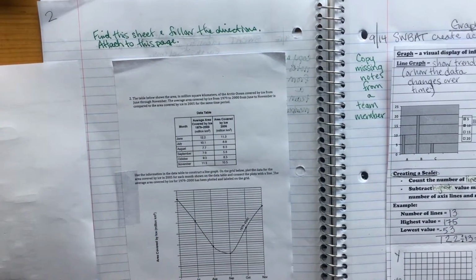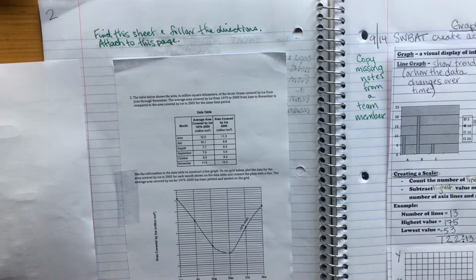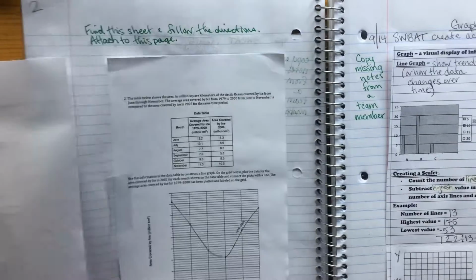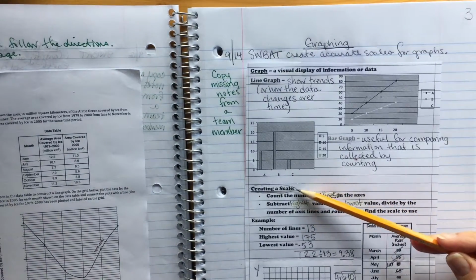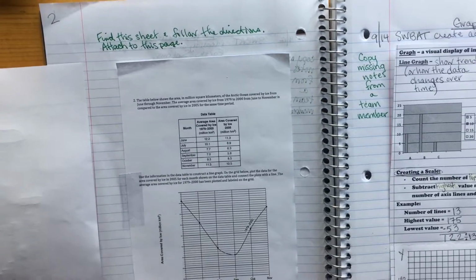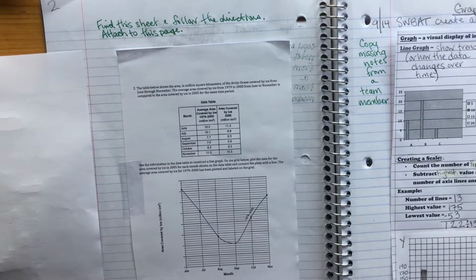And just like we did for question number 1, we're going to really read through the question first. Then we're going to follow our steps for creating a scale. And then we're going to graph the data. So we're going to do exactly the same thing that we did for question number 1, we're going to do today for question number 2.